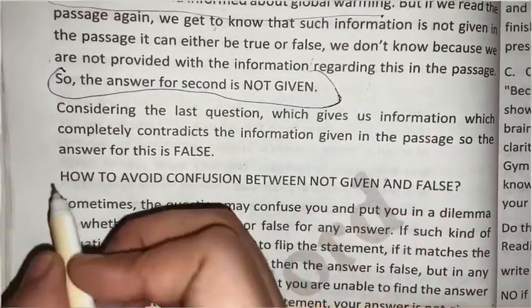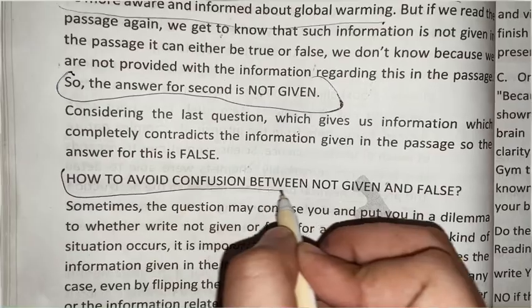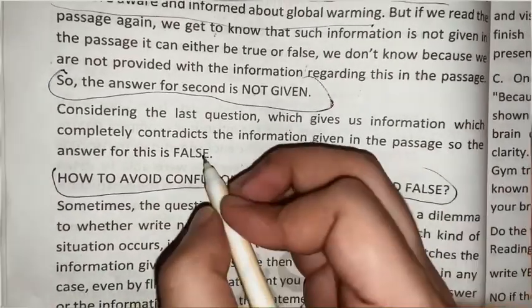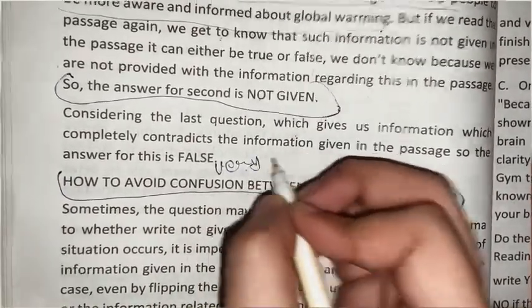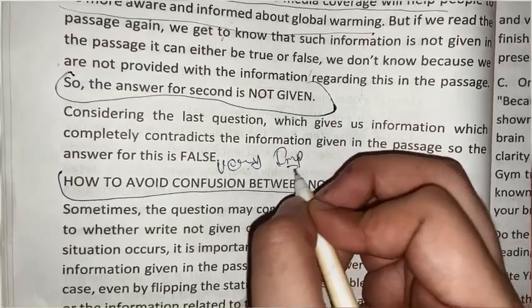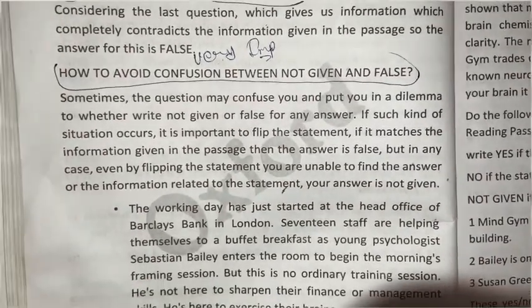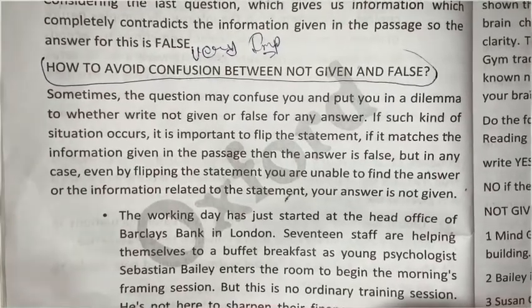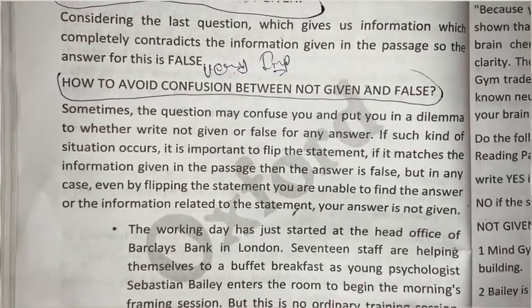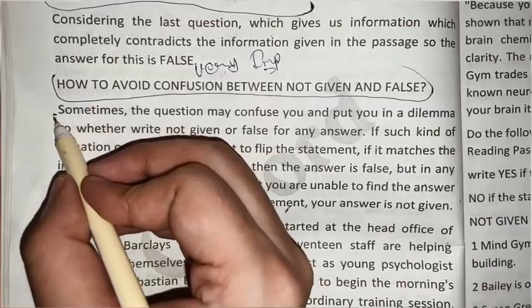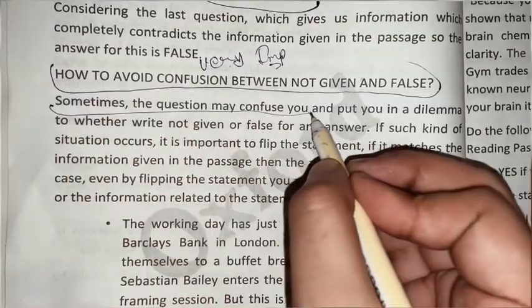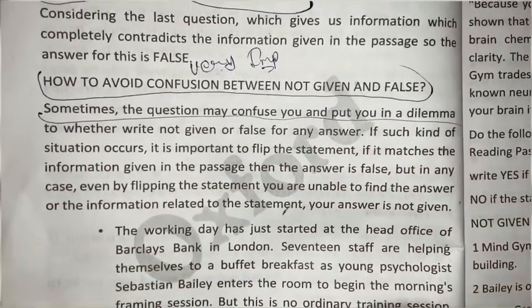So now, how to avoid confusion between not given and false? It is very confusing for all of us to define whether it's a true, false or not given answer, so it is very important to understand this concept. Sometimes the question may confuse you and put you in a different situation.